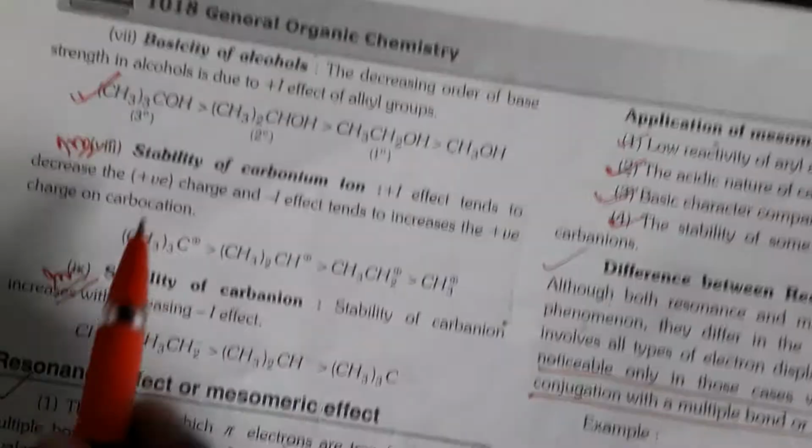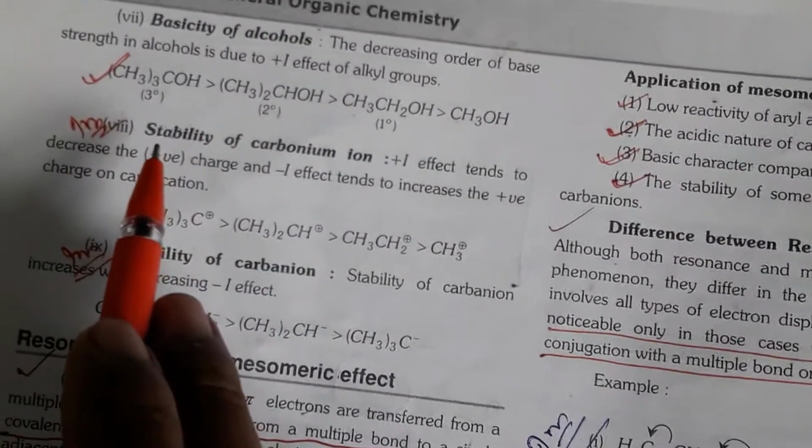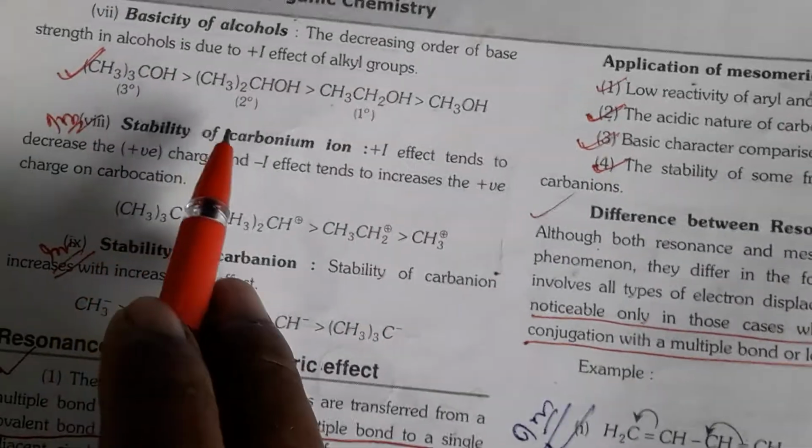After that, the third point is the basicity of alcohols.